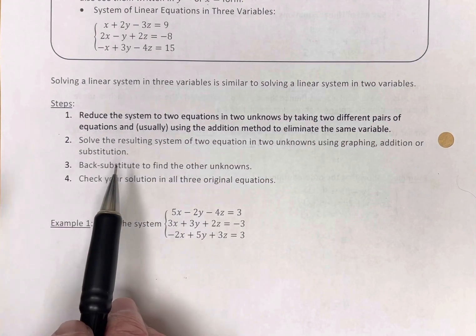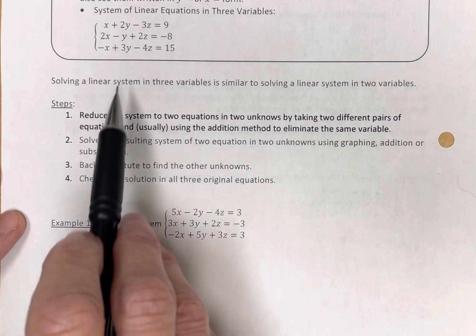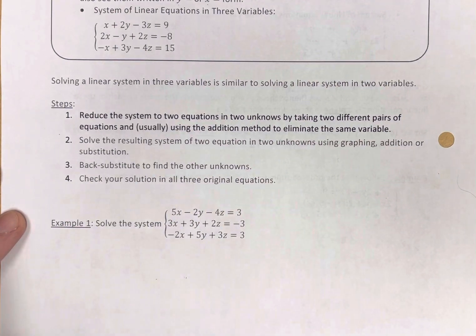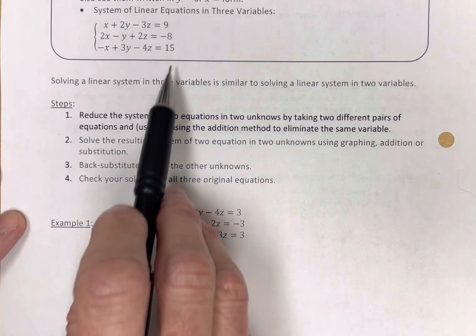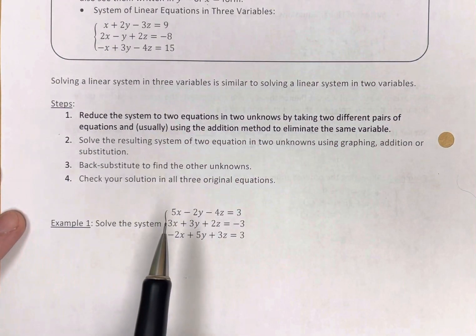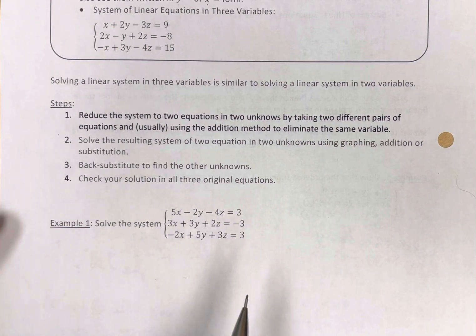And then, as we saw before, we simply back substitute, work our way backwards to find the other unknowns. And then, of course, as always, we have a proposed solution, and we can check our solution in all three of our equations to see if it indeed works for all three and is indeed our solution.